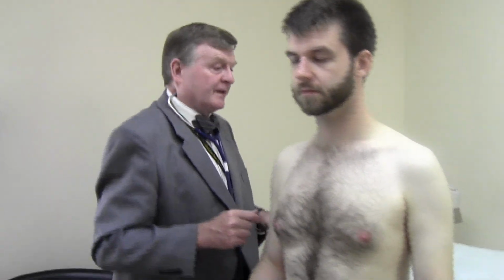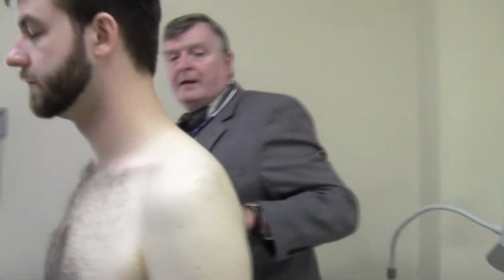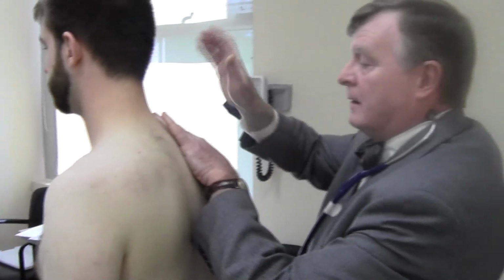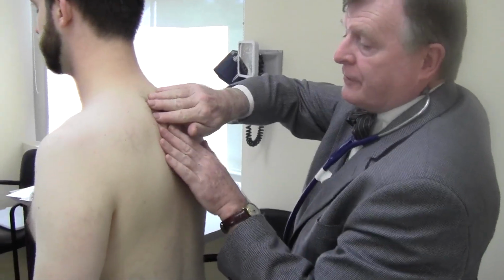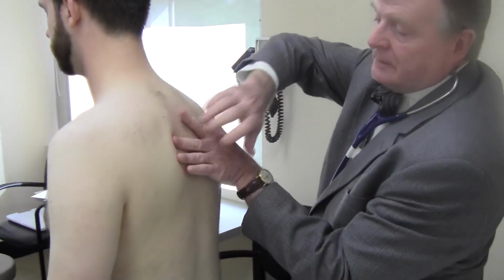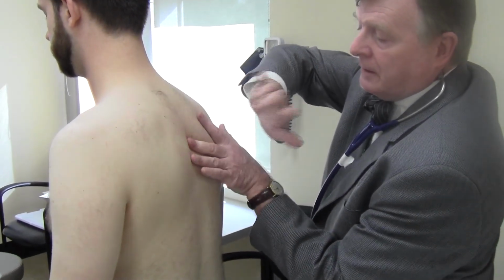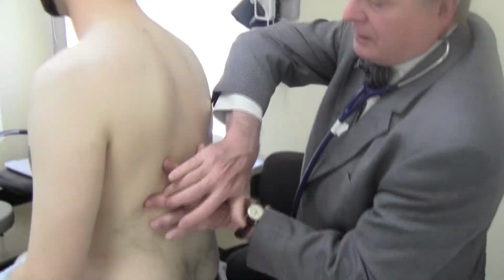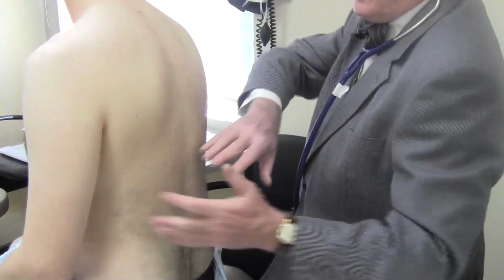I'm going to do the same thing at the back. I'm going to start by percussing on the apex. Now I'm going to percuss on the rib spaces, being careful to be medial to the scapula. Those percussion notes are resonant all the way down.